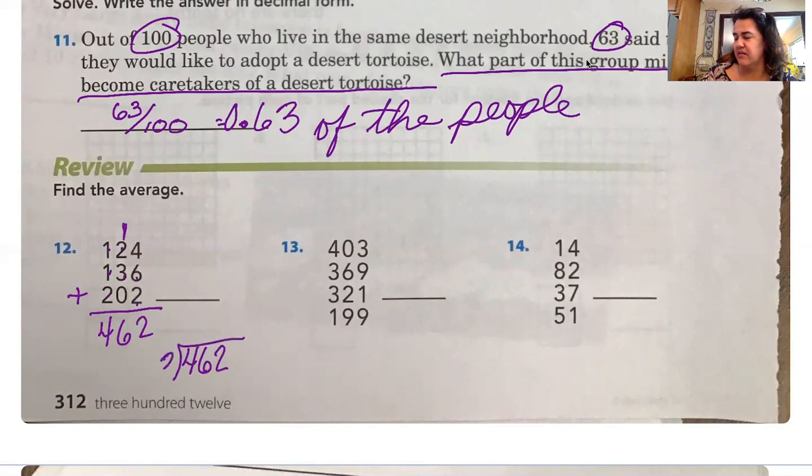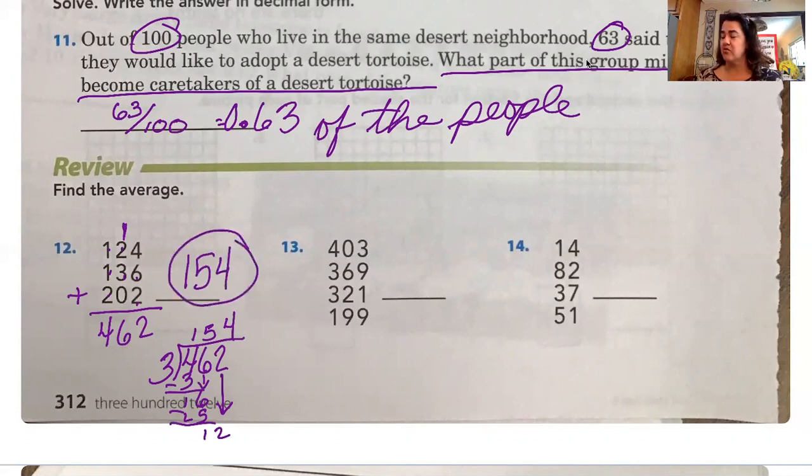I had 3. So we're going to go, how many 3's go into 4? Only 1. How many times does 3 go into 16? Good. And how many times does 3 go into 12? Okay, so the average here is going to be 154. I know that that's a little bit hard for us second graders. Don't worry about it. This is just giving you a heads up so you're ready for next year.